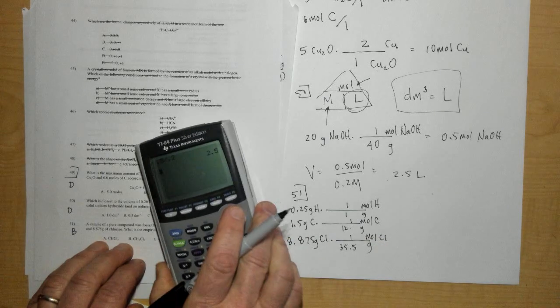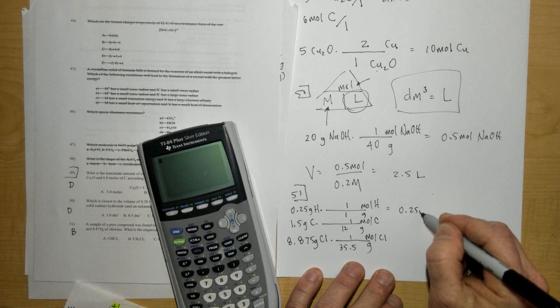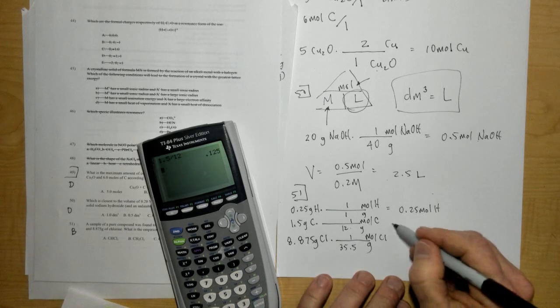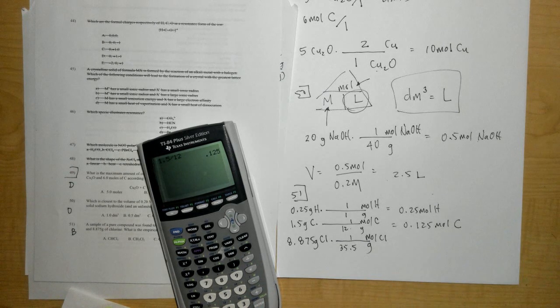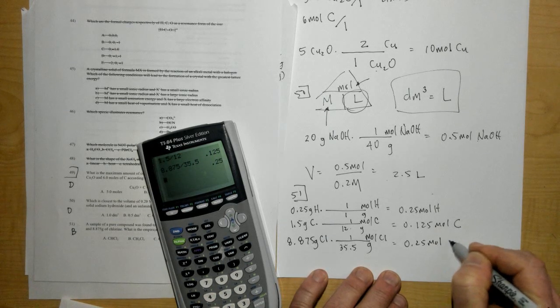And let's go through and do the math on the calculator. This one I think you can do in your head. We'll have 0.25 moles of hydrogen. And in this one, 1.5 divided by 12 is 0.125 moles of carbon. And then 8.875 divided by 35.5 ends up being 0.25 moles of chlorine.